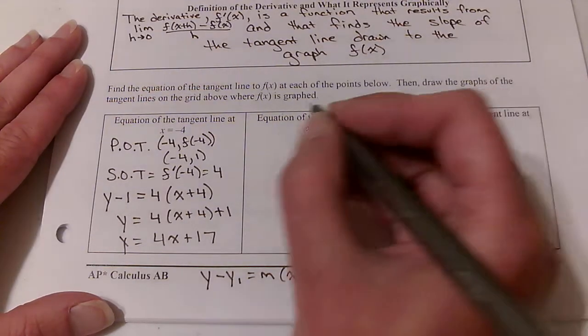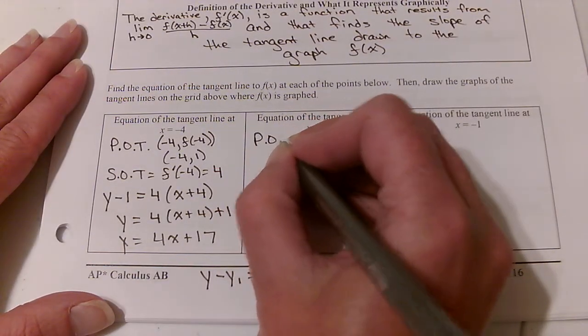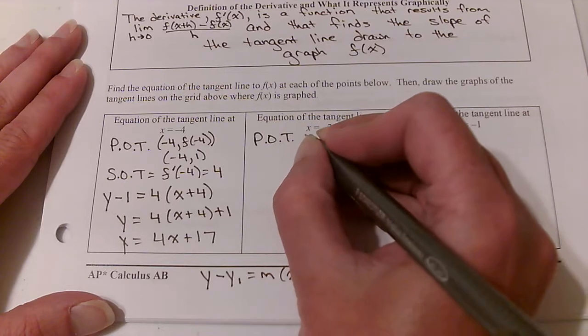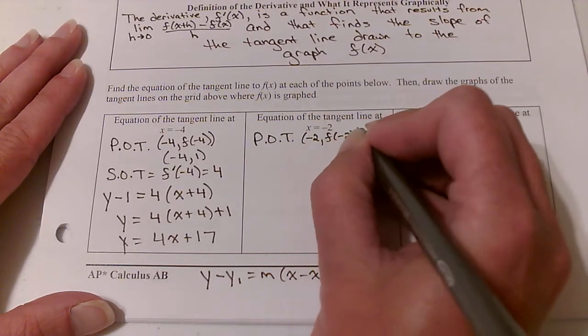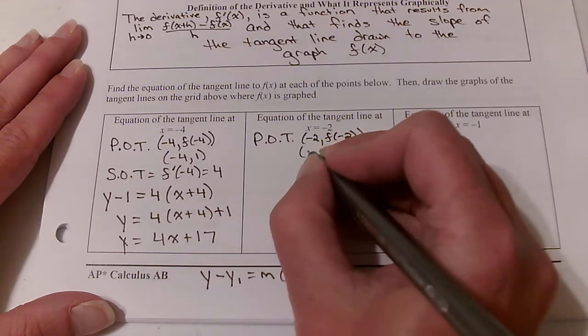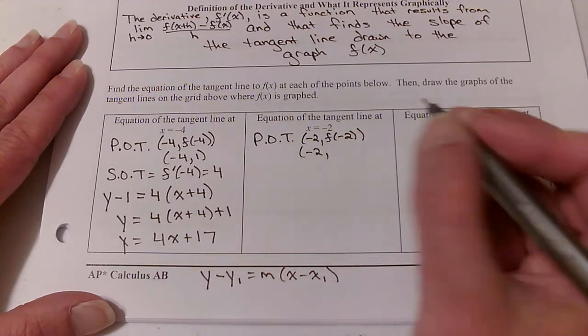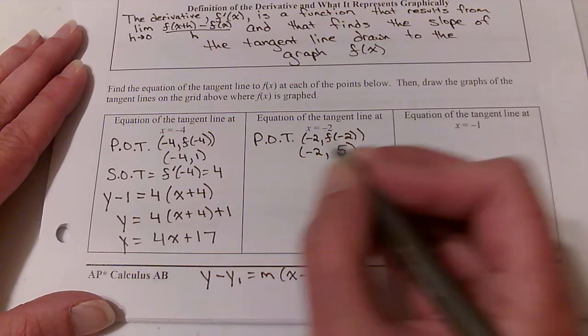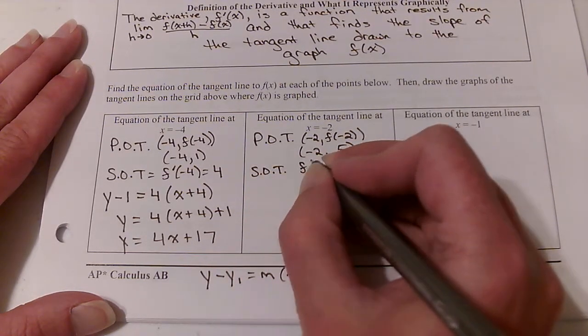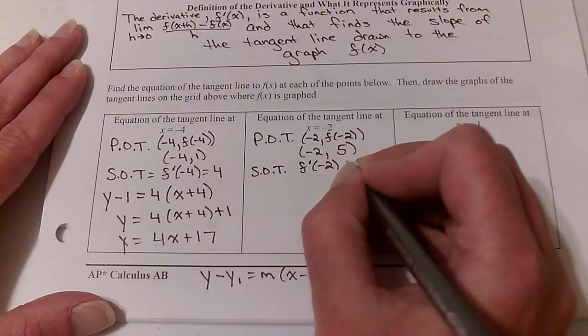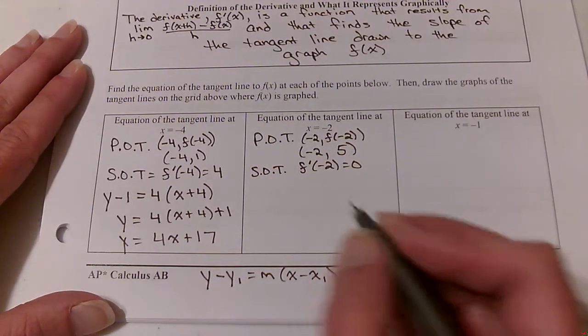What about at negative 2? So the point of tangency, let's see, we have negative 2. We need f of negative 2. So the y value at negative 2 is 5. The slope of tangency is f prime of negative 2, which we found to be 0.